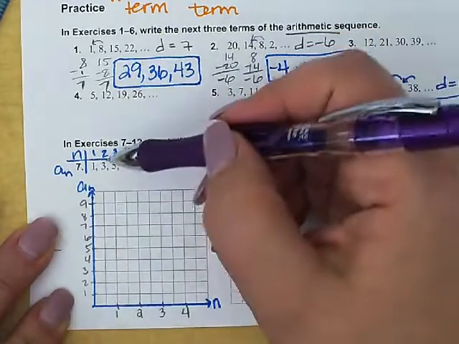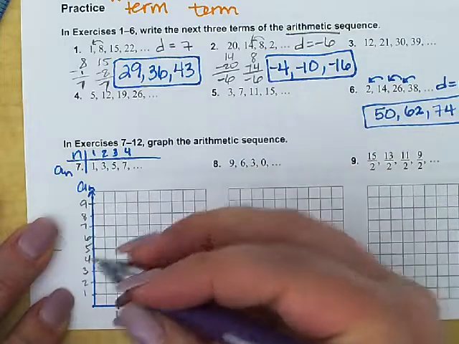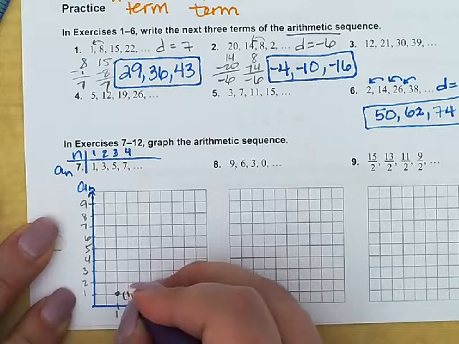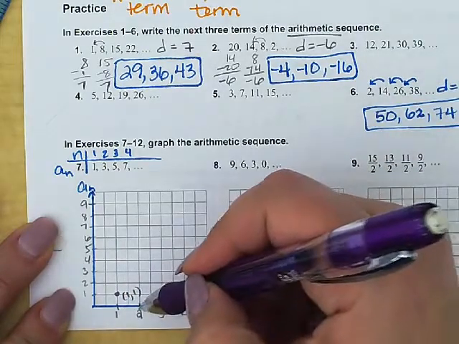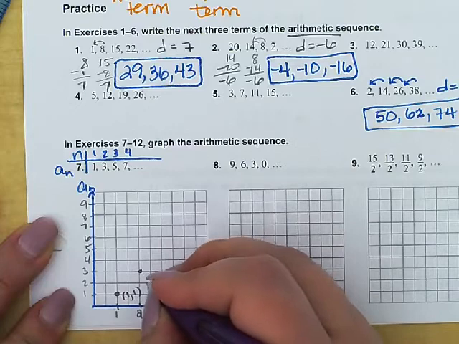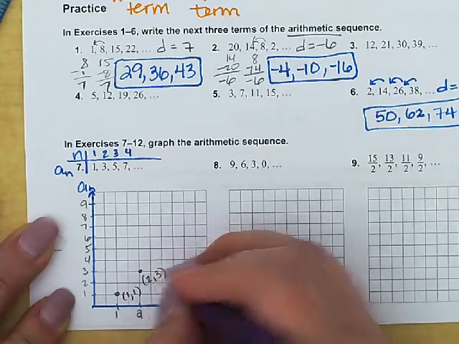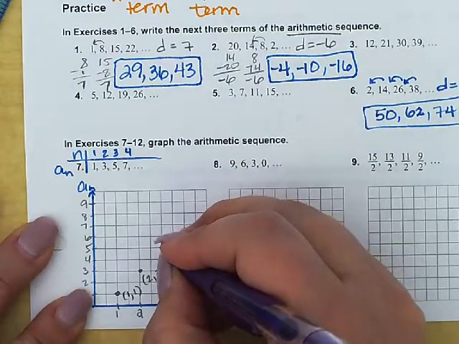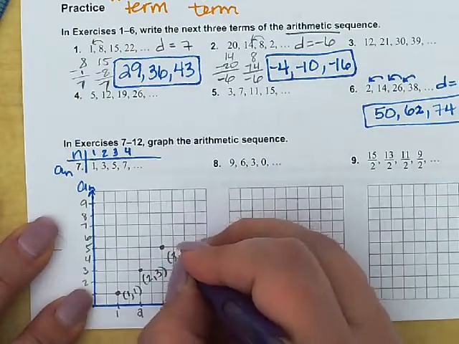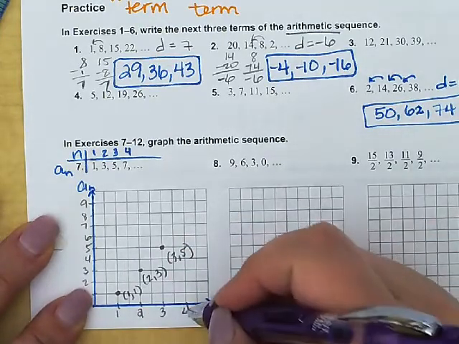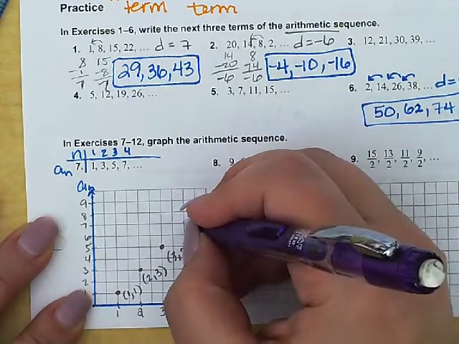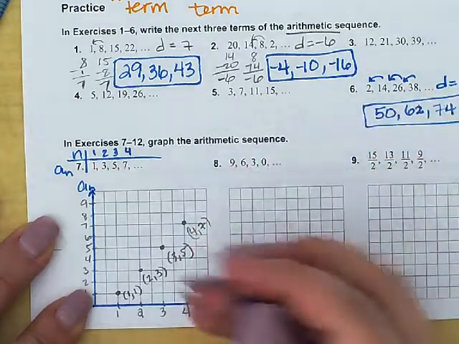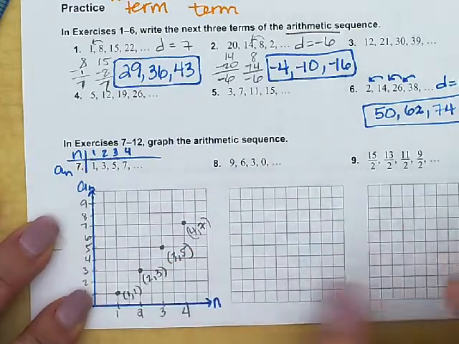Okay, so let's go ahead and graph them. In the first position, the value was 1. So there's that 1, 1. Sometimes it helps to just see the ordered pair. In the second position, we had 3. So that's 2, 3. In the third position, it was 5. And in the fourth position, the number was 7. Okay, and that would be the graph of this sequence.